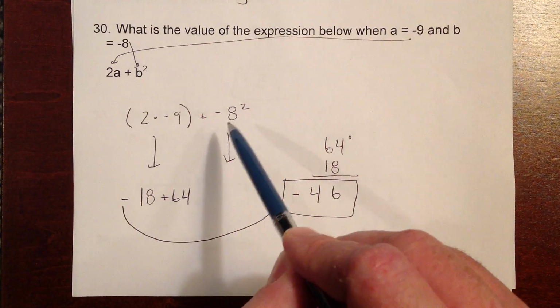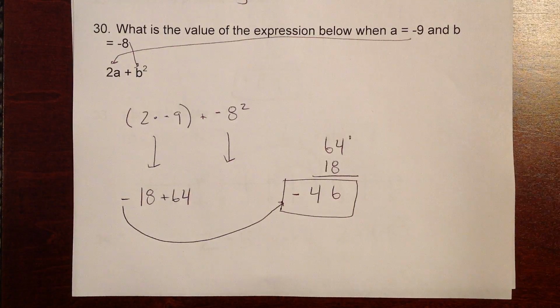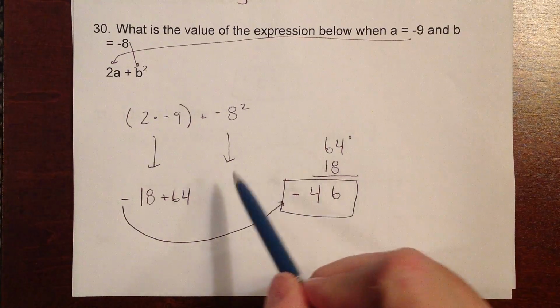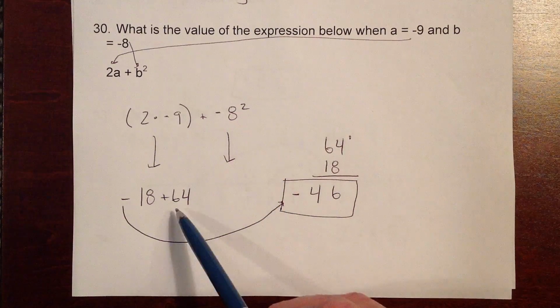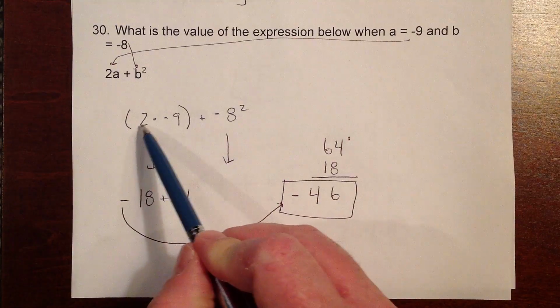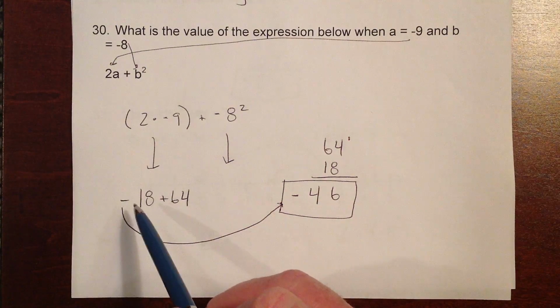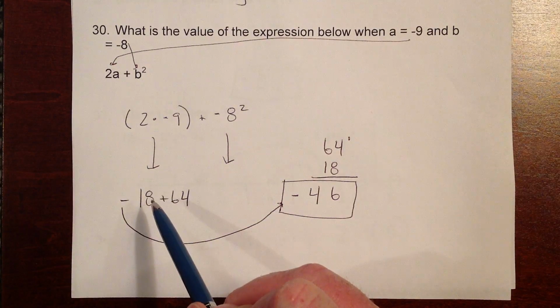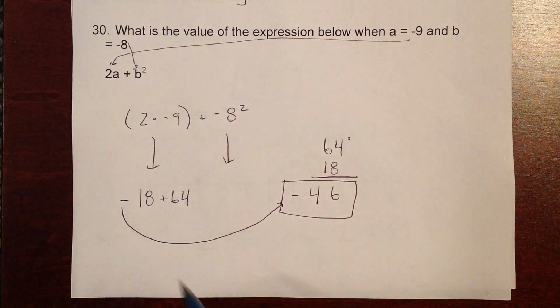Now you've got to be careful on these negative numbers when they're squared, because people always want to make that a negative number. Negative 8 times negative 8 is positive 64, because a negative times a negative is a positive. And then, of course, you have 2 times the negative 9 here, which is negative 18. So now you've got negative 18 plus 64.